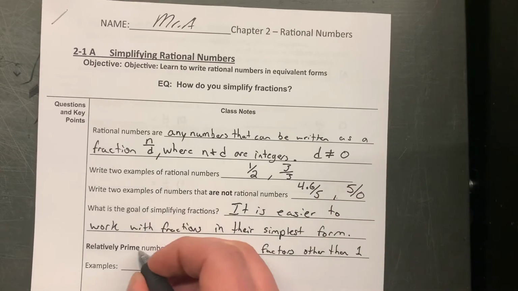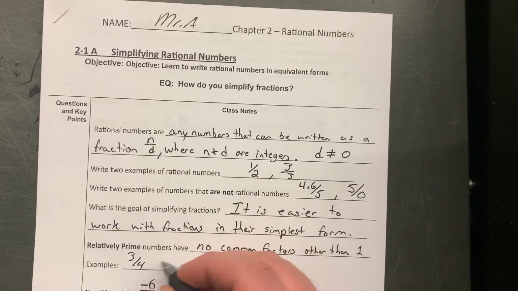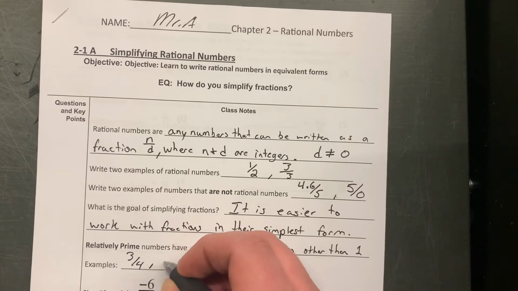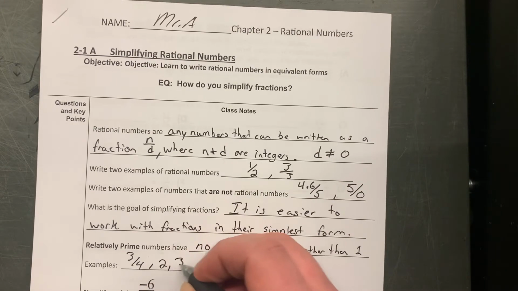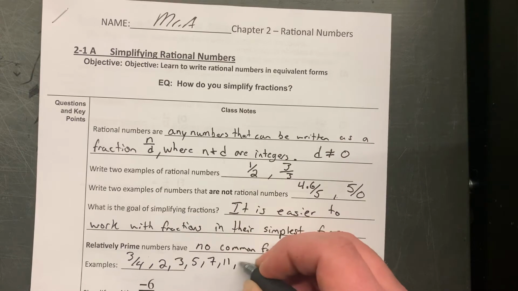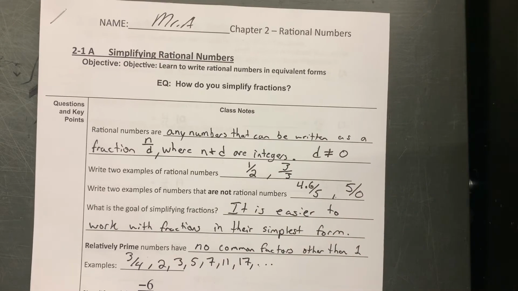Some examples of these would be 3/4, okay? Where we have a fraction, we also have our prime numbers such as 2, 3, 5, 7, 11, 17, and we can keep on going to numbers that are prime as well.